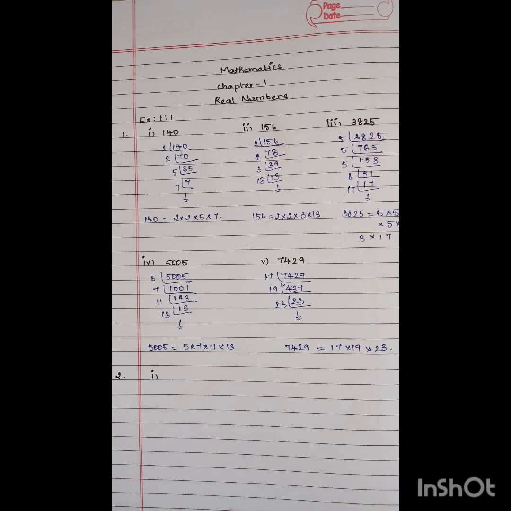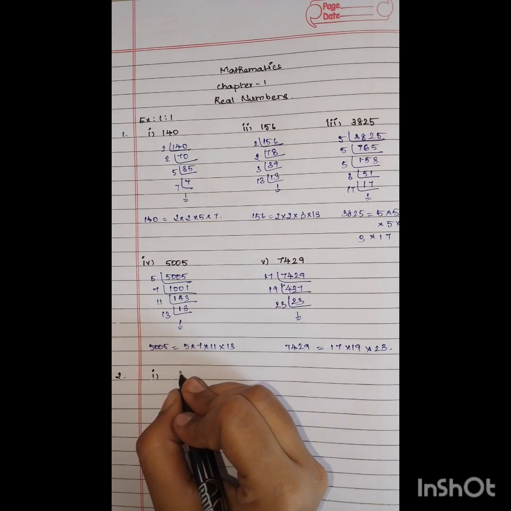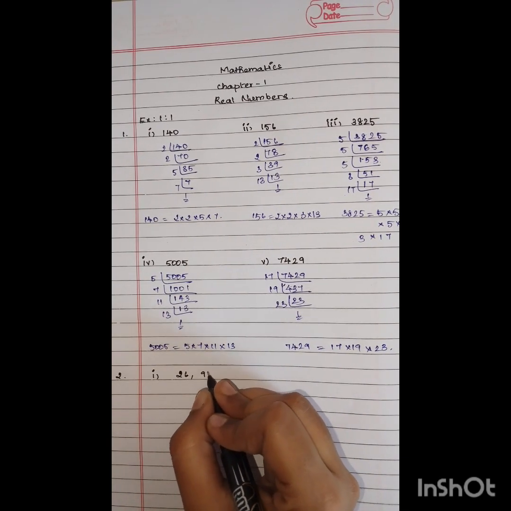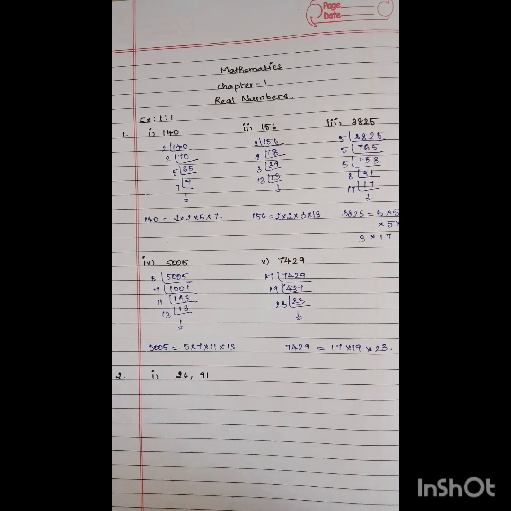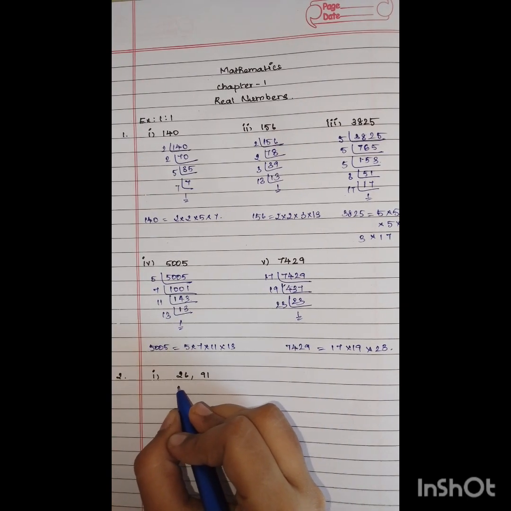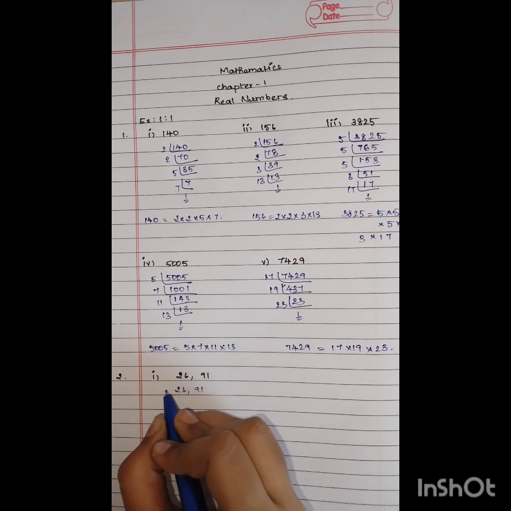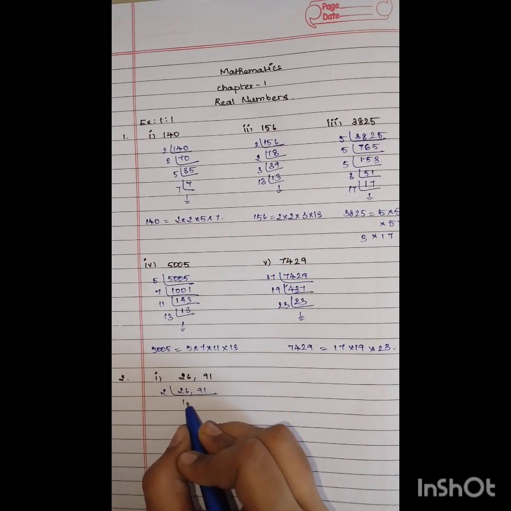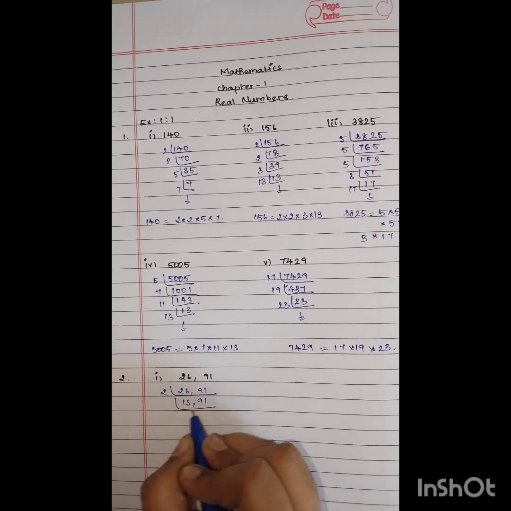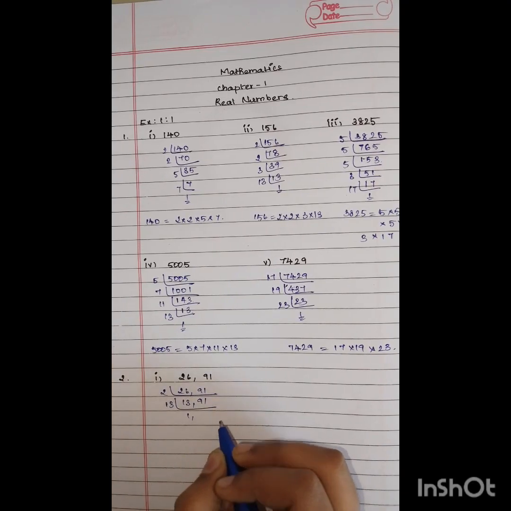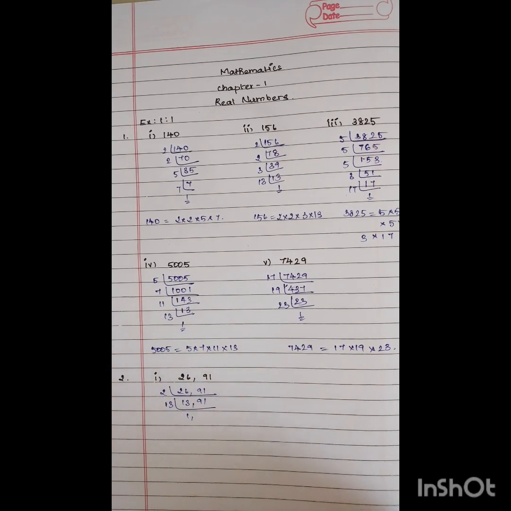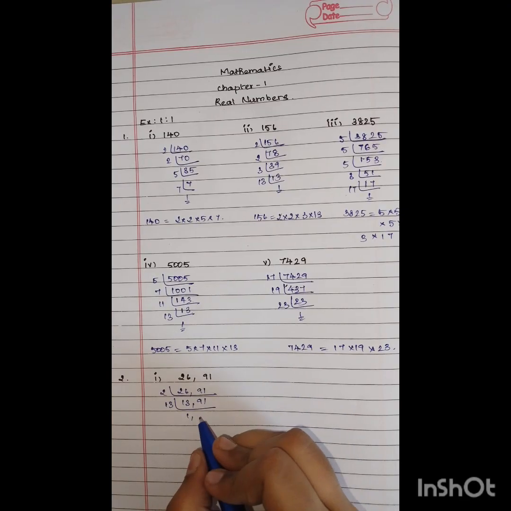So our second question is to find the LCM and HCF of the particular numbers and also verify the following. So the first subdivision states 26 and 91. So 26 and 91, we would go with the LCM and HCF in a single prime factorization. For your convenience, you can also go by doing the prime factorization of 26 and 91 separately too.